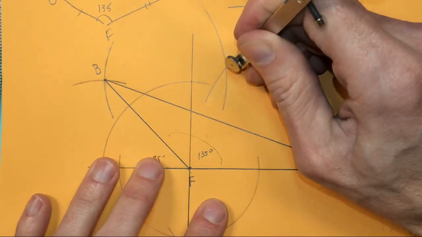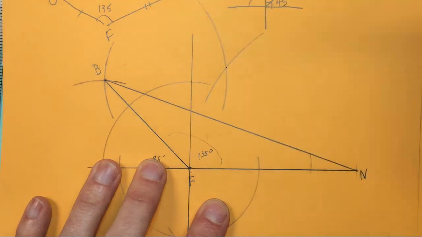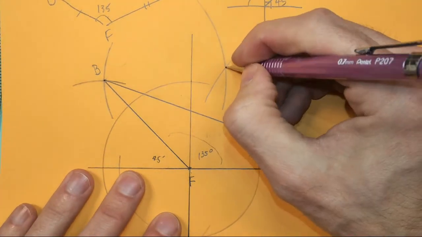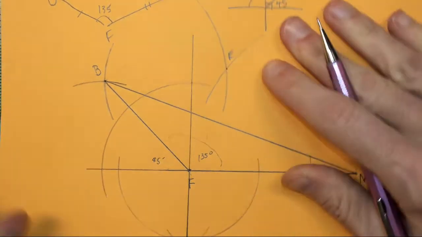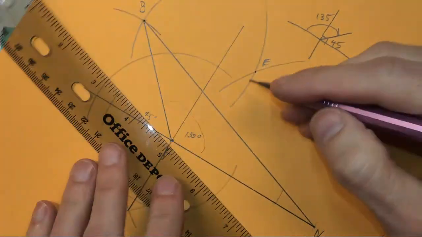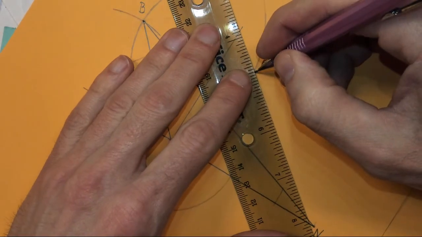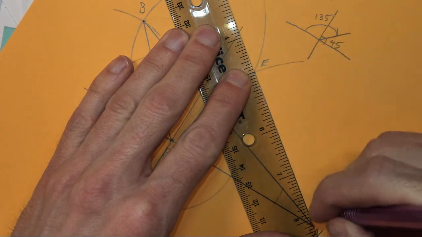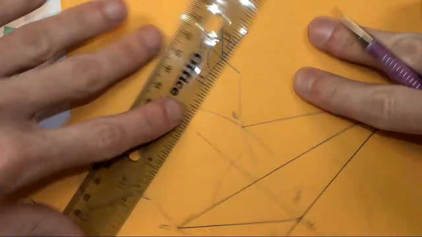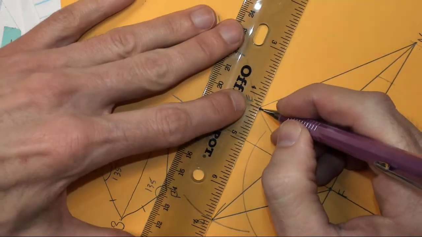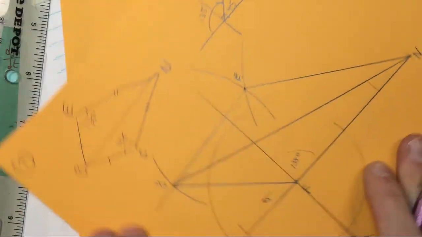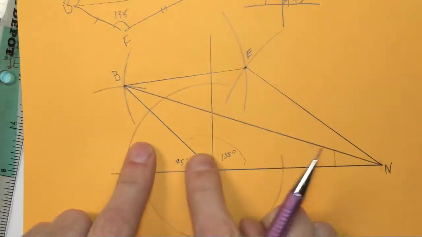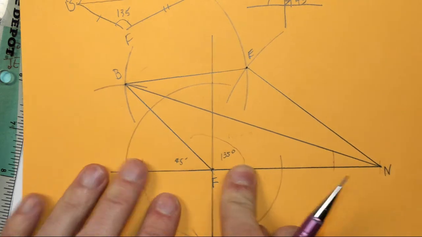Where these two intersect, this has to be point E. And the reason why this second part of the drawing works is because given those three side lengths, I can make one and only one triangle by side-side-side. And there is our kite with angle F being 135 degrees.